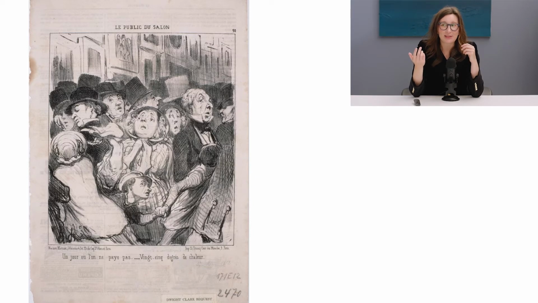The salon was very affordable for the public to attend. On a regular day, to buy admission, it was about the pay of a day's wage for a laborer. So it was affordable to everyone, essentially. There were free days, and that's this cartoon by Daumier that we're observing here, that on the free days it was very, very, very packed and a little warm. I think this woman is complaining.